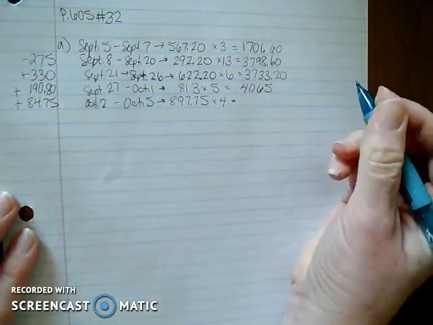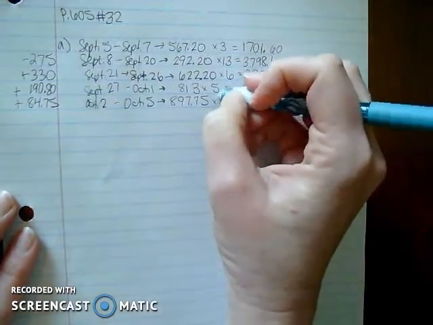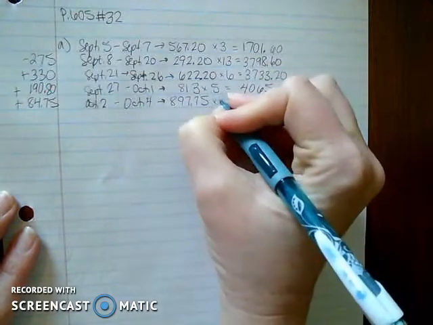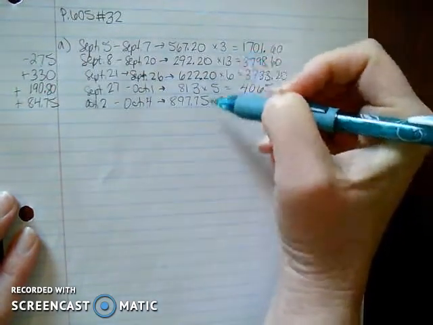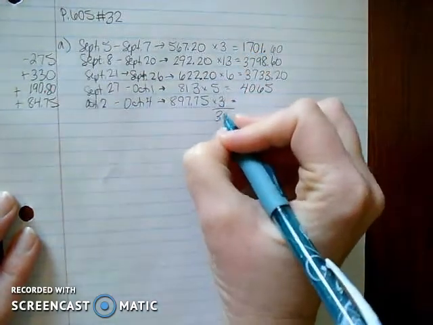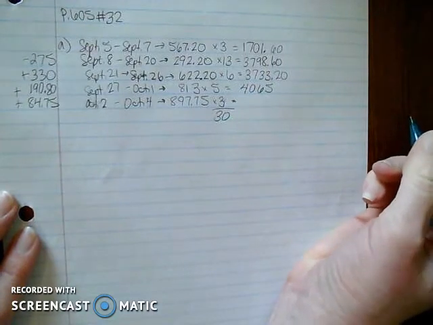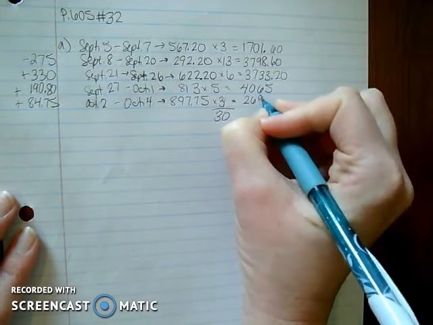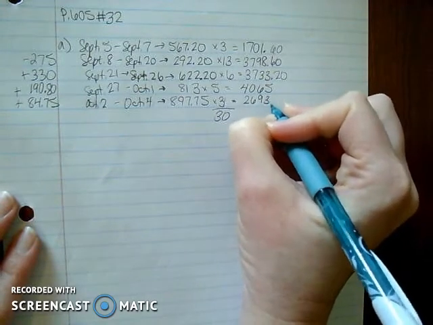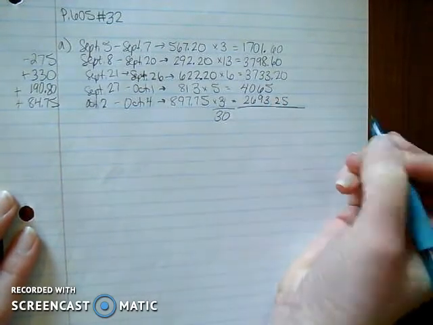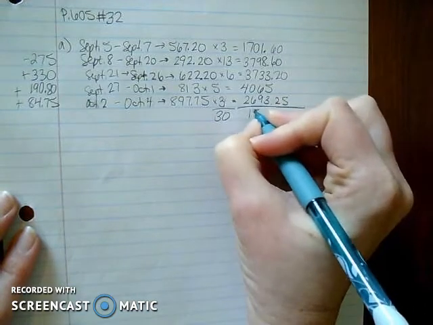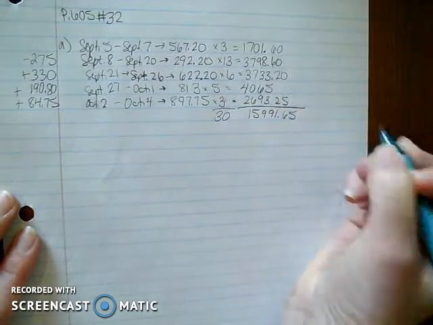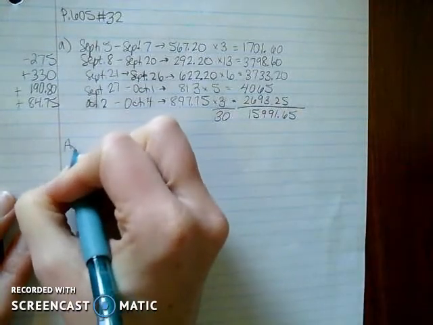5 minus 2 is 3 plus 1. Or sorry, no, we do not use the 5th. So it might be better if you write the 4th here instead. That's up to you. Again, you need to make sure, since this is September, that it adds to 30 because there's 30 days in September. 3, 26, 9, 3, 2, 5. So now we add that together, 15,991.65. So finally, we can answer the question.